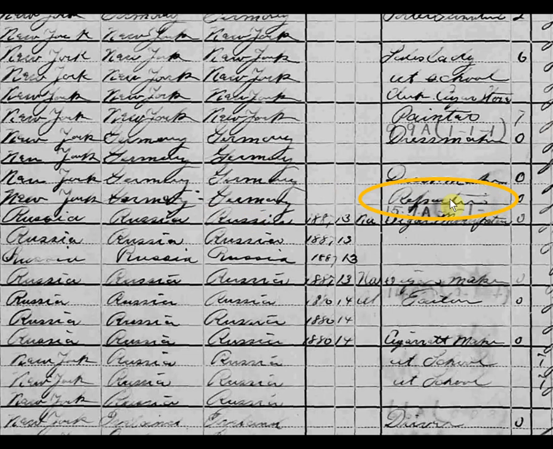His younger brother followed in his footsteps. The likelihood that there are two William Rudolphs, one of whom became a reporter and another whose brother became a reporter, that's a pretty small likelihood.